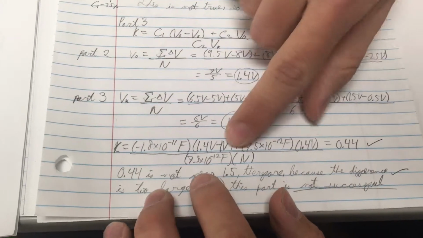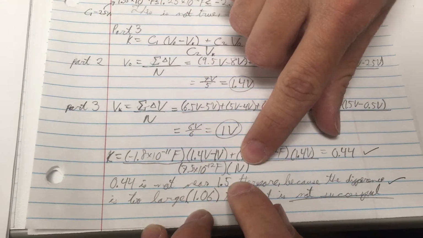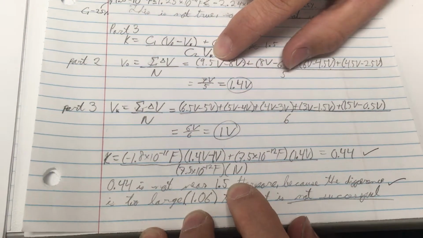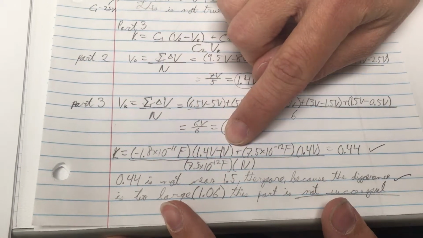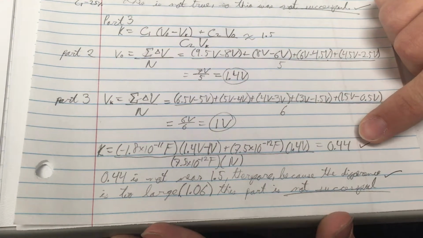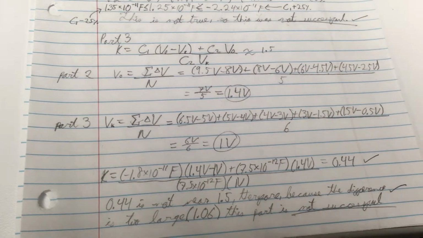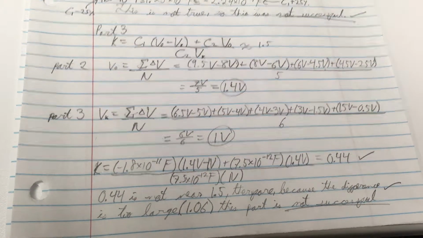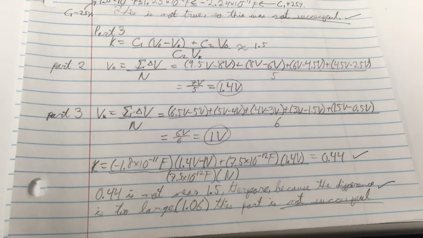All that divided by the capacitance from part 2 times the voltage when you do have a dielectric. And then all of that will actually give you farads times volts divided by farads times volts, which gives you a unitless number, which theoretically should be 1.5, and if you don't get a number near 1.5, then your lab was not successful. If you are close to 1.5, then it was successful.